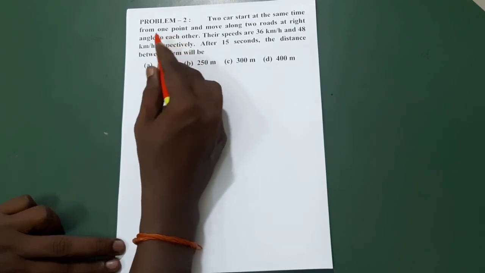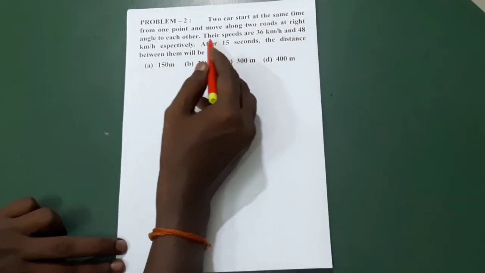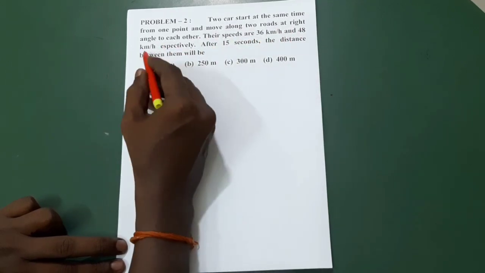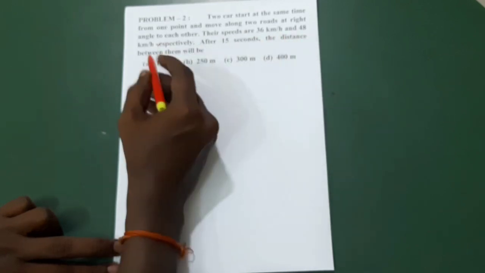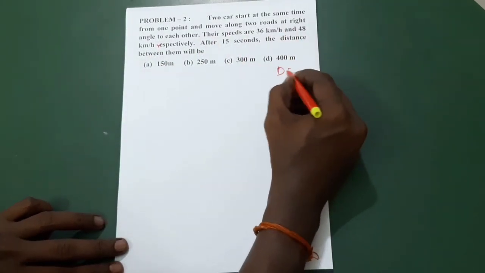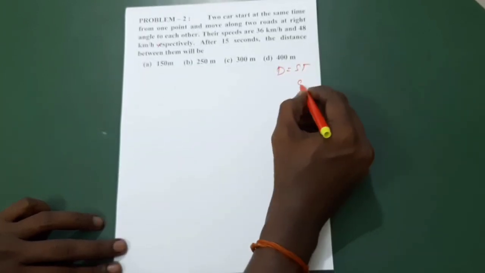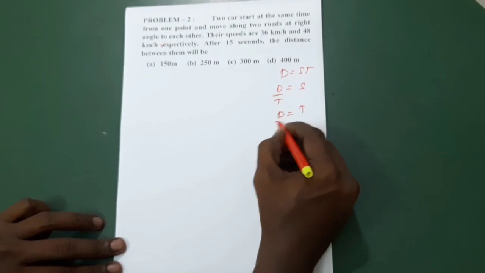Next problem, two cars start at the same time from one point and move along two roads at right angle to each other. Their speeds are 36 and 48 km per hour respectively. After 15 seconds, the distance between them will be. So again we have to remember D is equal to ST and S is equal to D by T and T is equal to D by S.